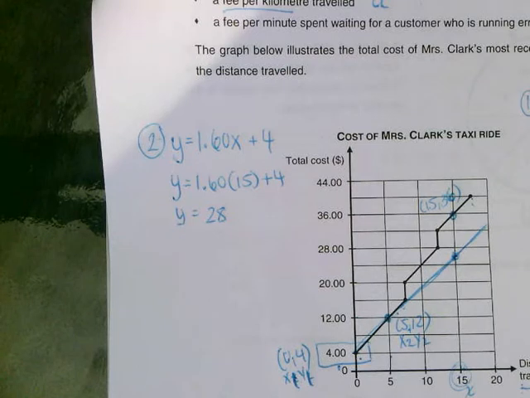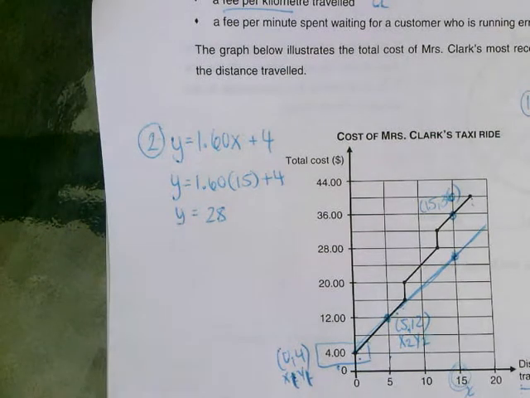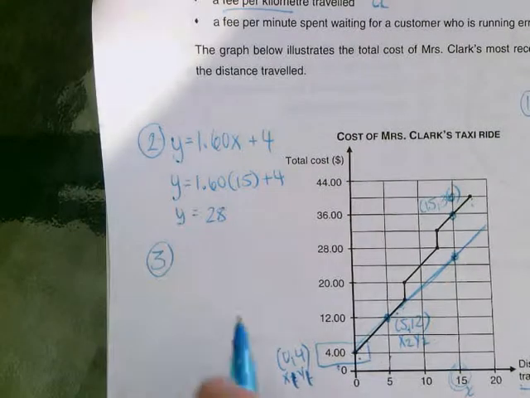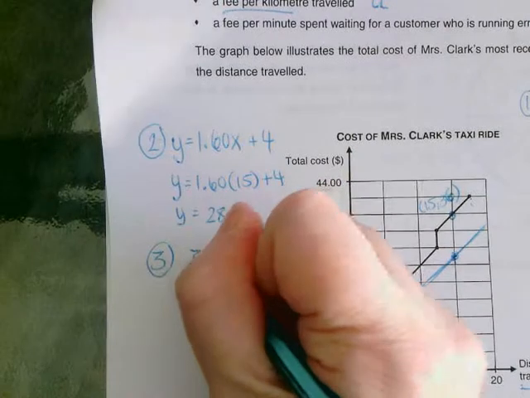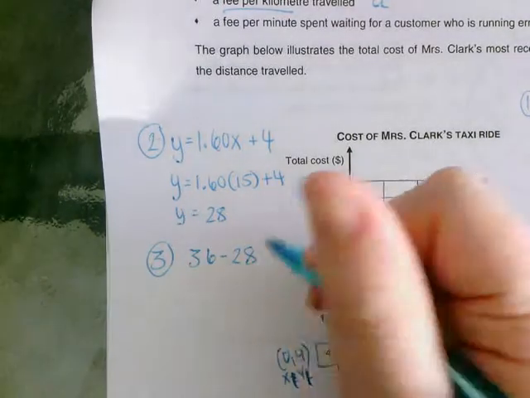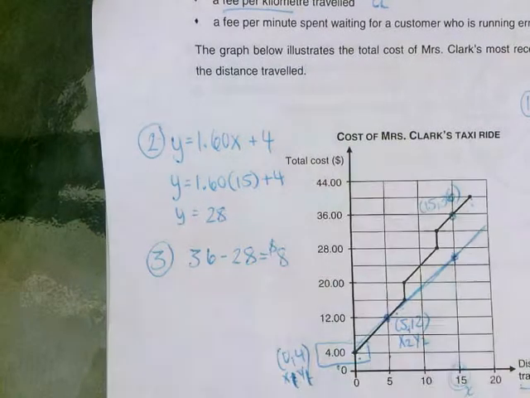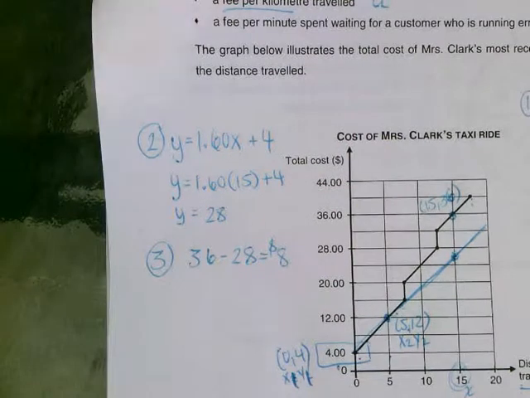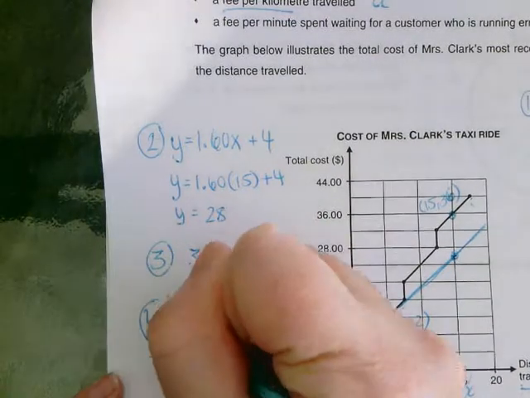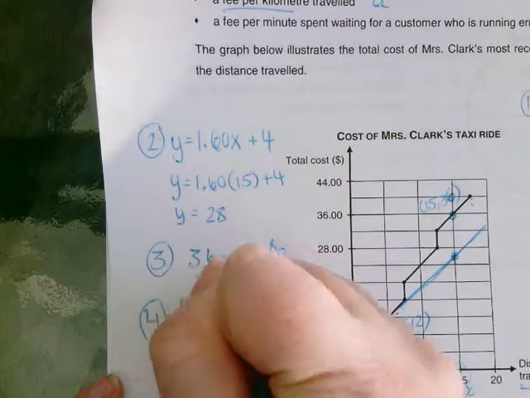So I'm going to say, okay, this should be 28, but it's actually 36. So I'm going to say 36 minus 28. This comes out to 8. So there's an extra $8 that she paid. So for the extra 10 minutes that the taxi driver was waiting for her, it cost an extra $8.